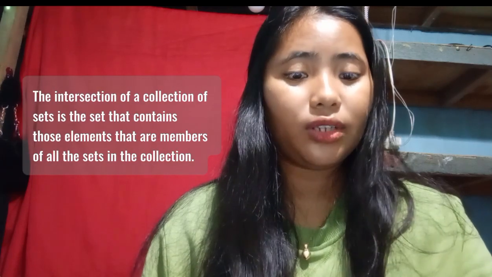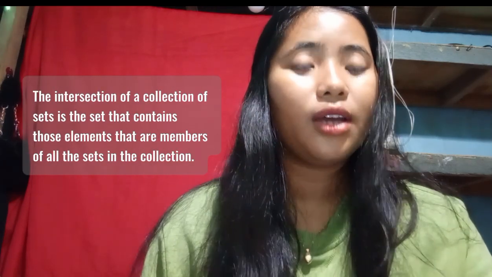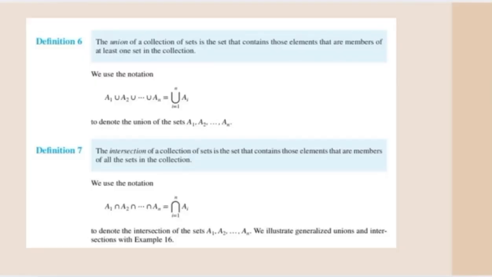The intersection of a collection of sets is the set that contains those elements that are members of all the sets in the collection. We use the notation A1 intersect A2 intersect ... intersect An, equals the intersection from i equals 1 to n of Ai, to denote the intersection of the sets A1, A2, to An.